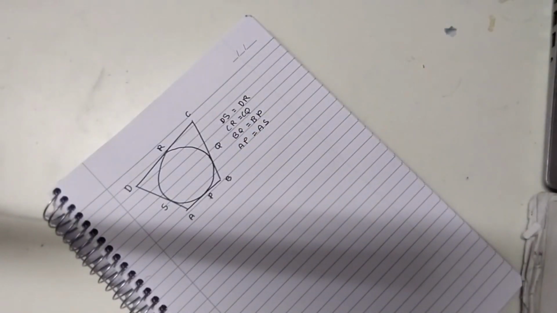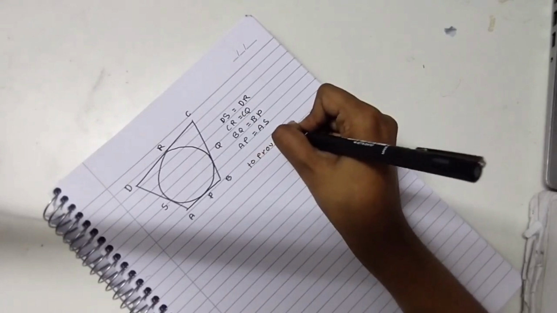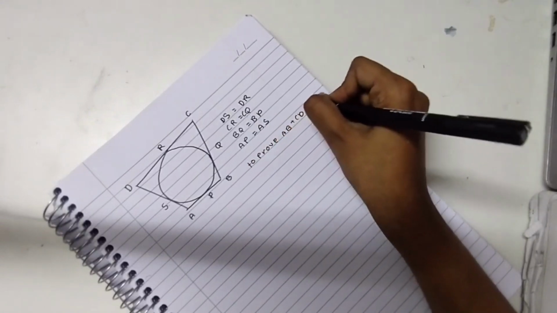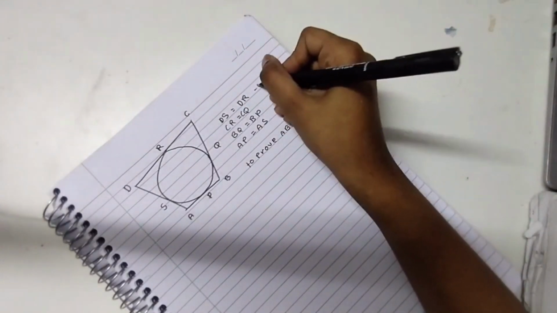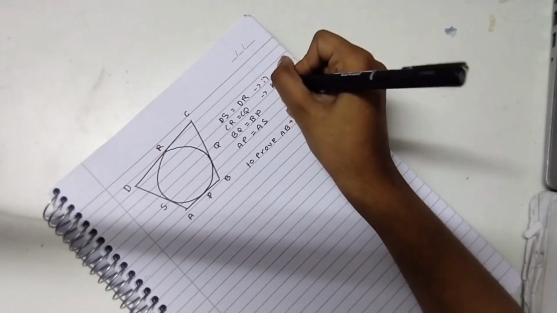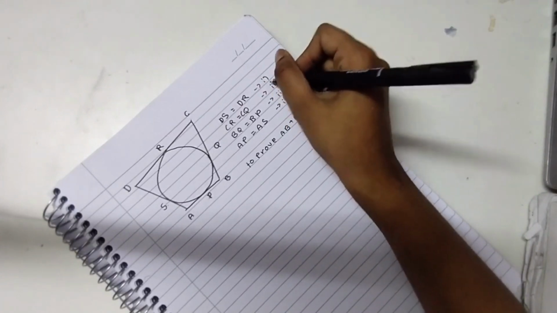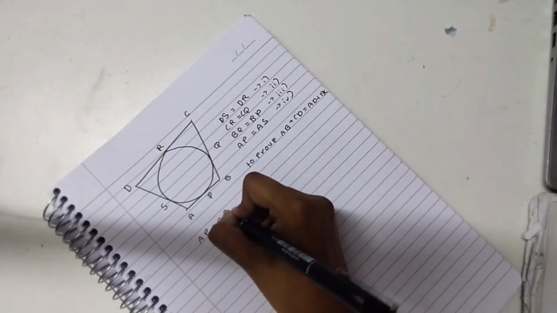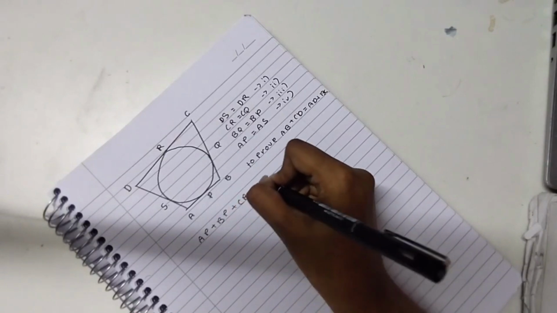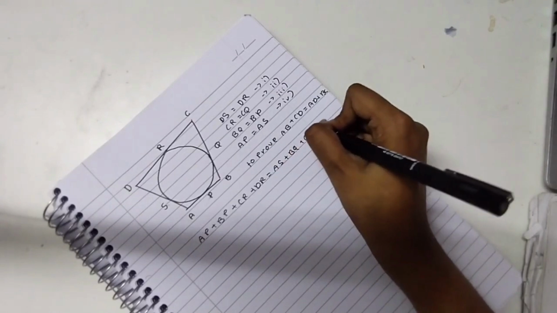So now they're asking us to prove that AB plus CD is equal to AD plus BC. So now let's name these as 1, 2, 3, and 4. If we add 1, 2, 3, and 4, we will get AP plus BP plus CR plus DR is equal to AS plus BQ plus CQ plus DS.